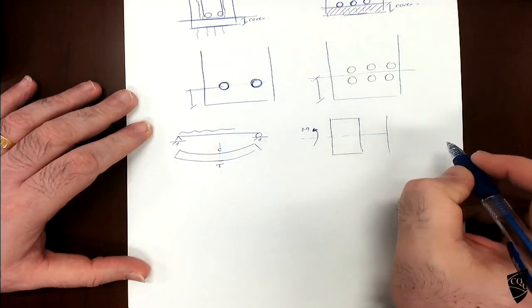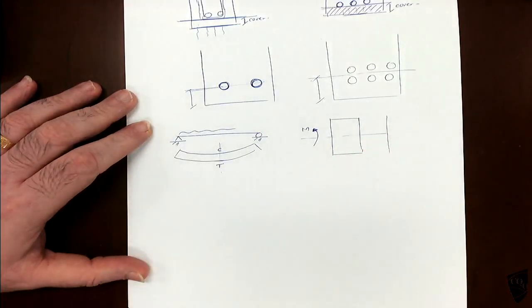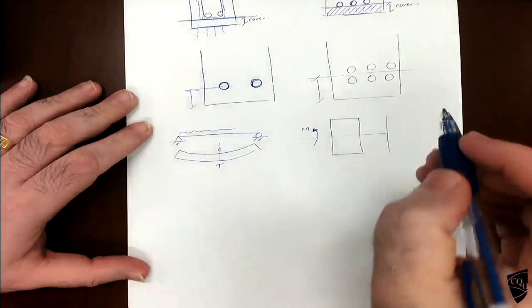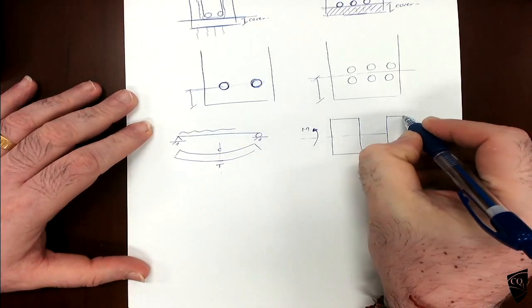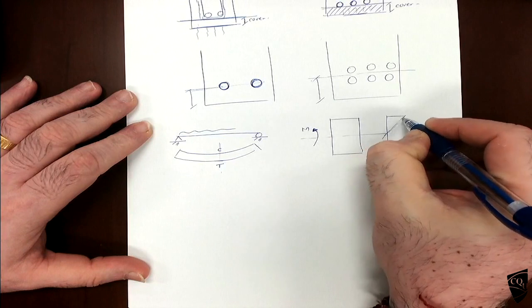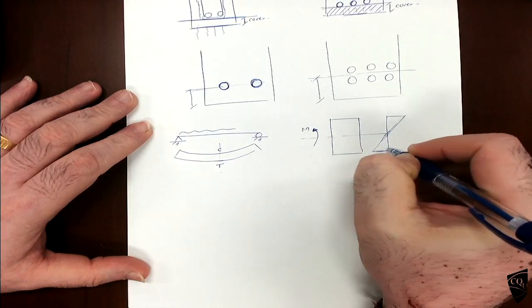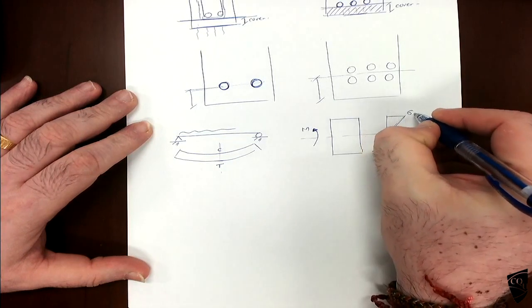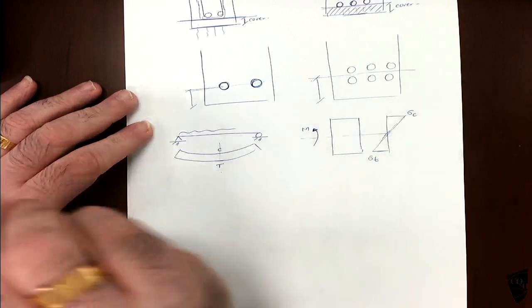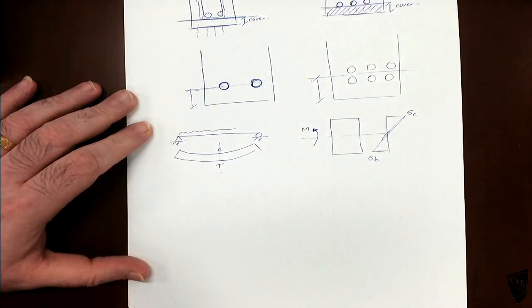According to the stress analysis or strength of materials theory, your stress diagram roughly will be like this if it is a normal material.